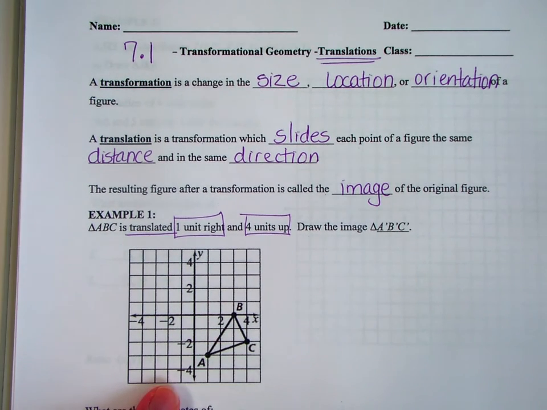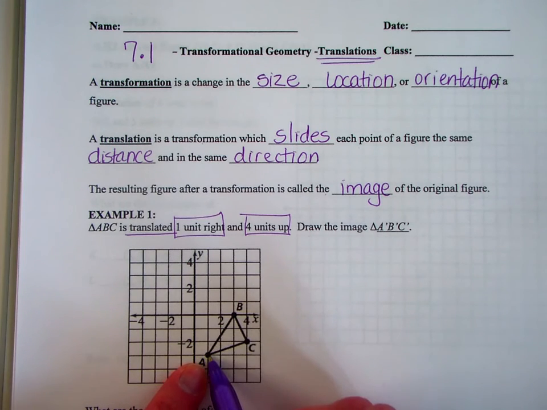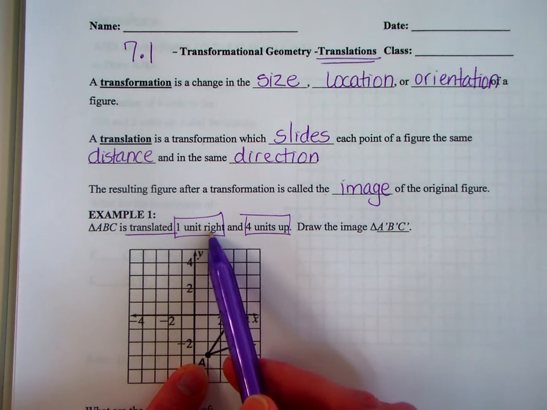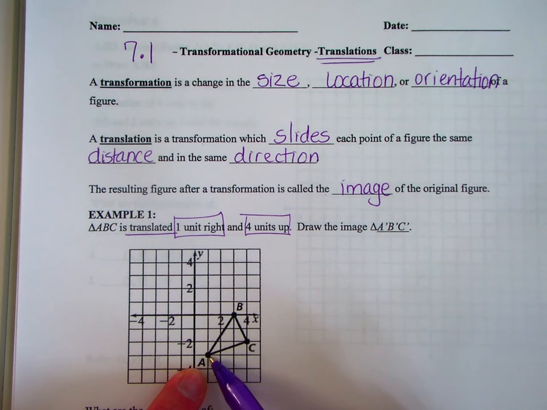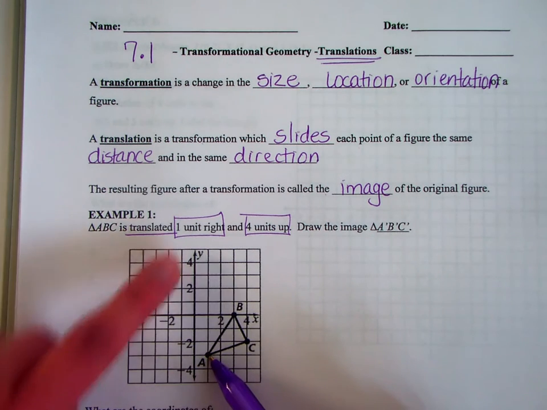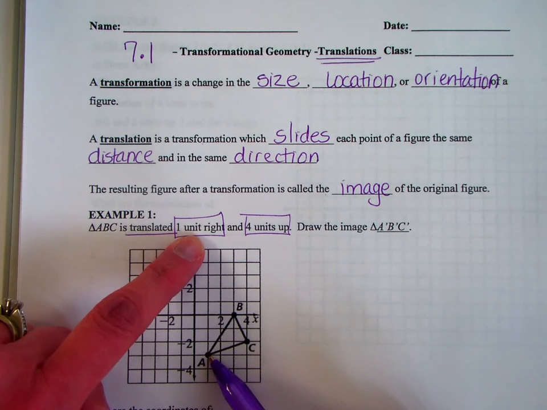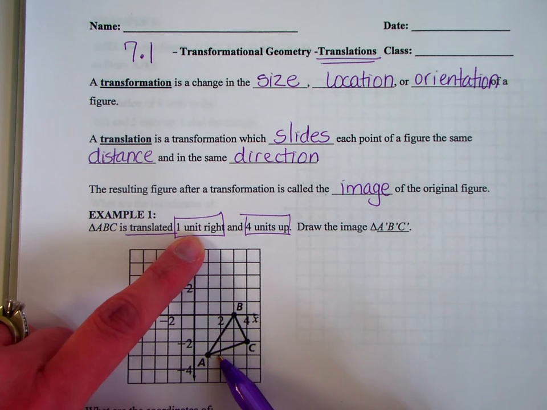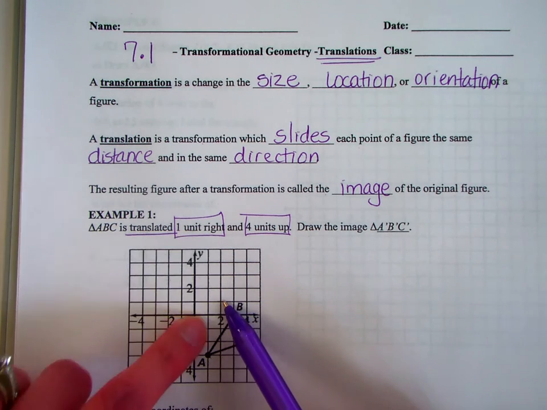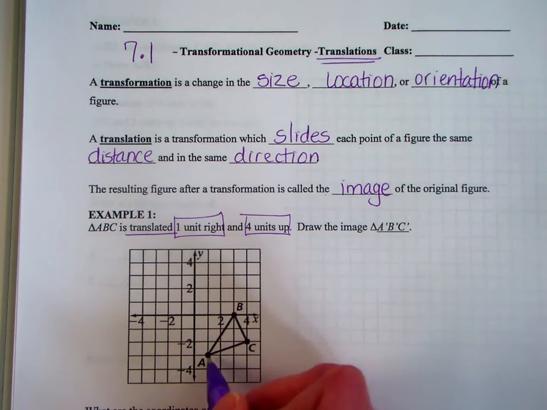All right, so if I'm going to move this triangle in these directions, I'm going to start by taking each point. I'm going to start at A, and I'm going to follow this translation rule here. I'm going to go 1 right, and then up 4, and put a point there.